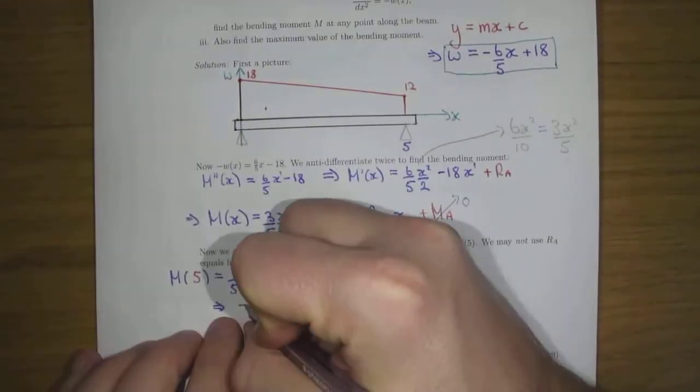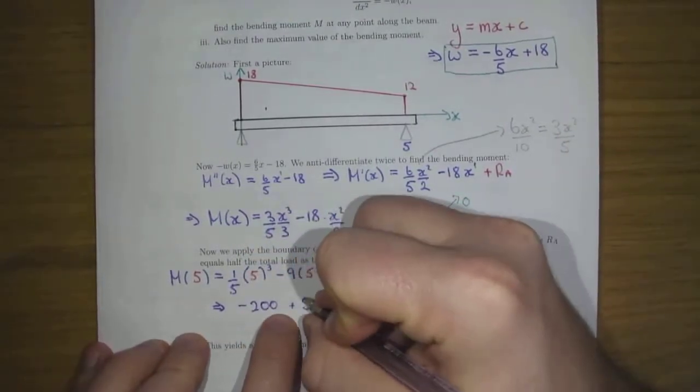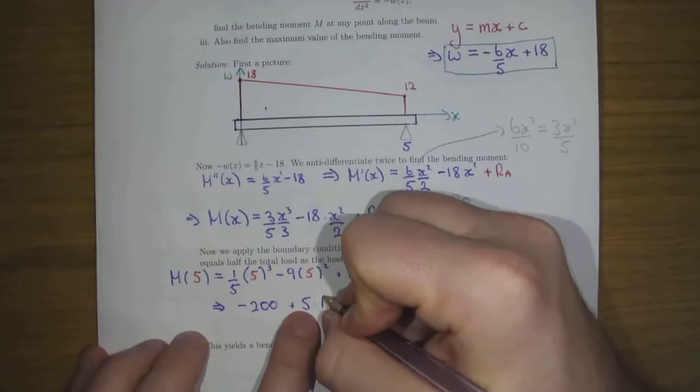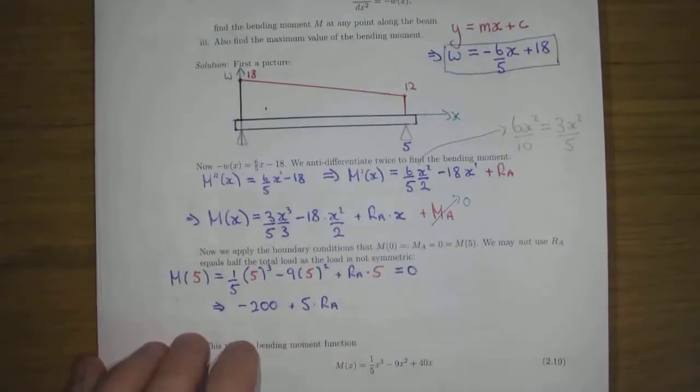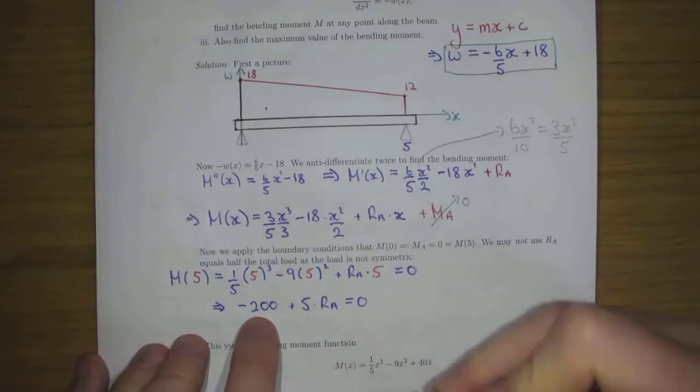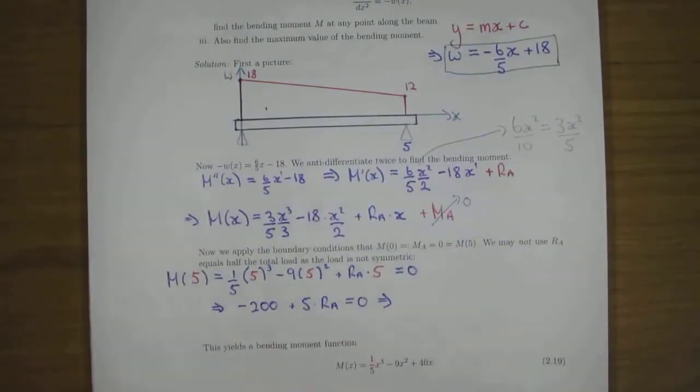So you get minus 200 here. In terms of signs and stuff, you also expect RA to be, certainly in this module, to always be positive. It's possible maybe to be negative, but not in this module. So I got a minus 200. I don't want that. I'm trying to get RA on its own. So I add 200 to both sides.